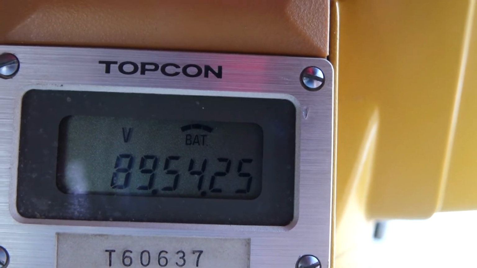And zoom in again. And you can just barely see a gap between the middle pole, which is vertical, and the rightmost pole, which is at 2.7 degrees. There's a little bit of a gap there. We'll move the crosshair down and get it to the top. And note, angular reading is 89 degrees, 54 minutes and 25 seconds.